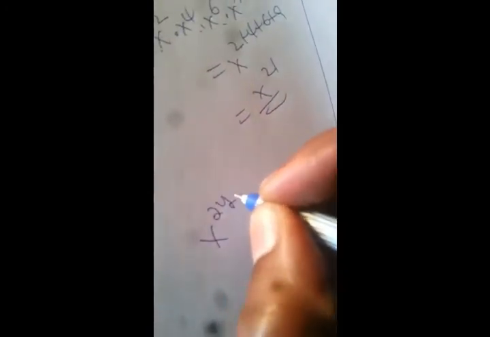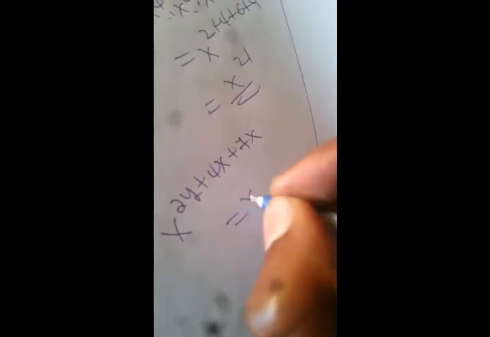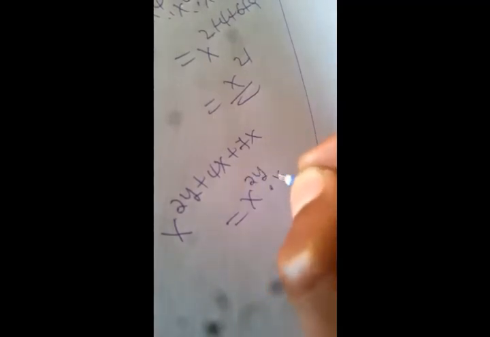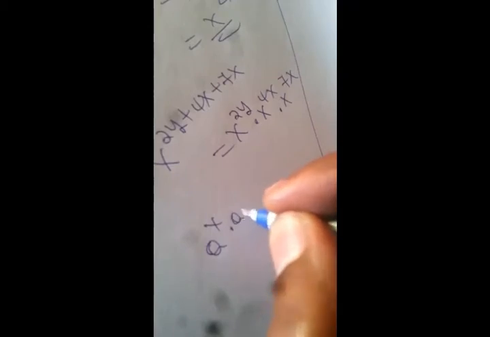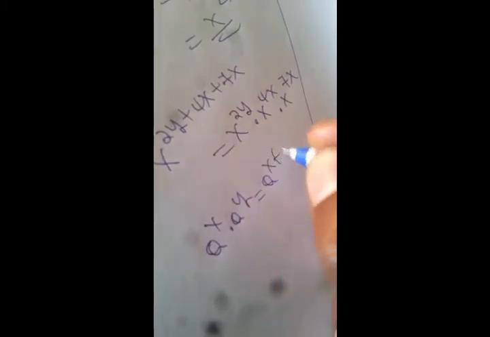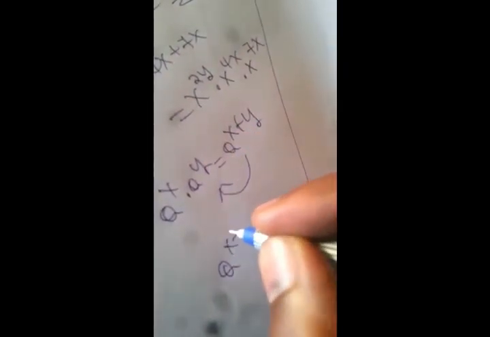And if you are given x raised to 2y plus 4x plus 7x, this can also be written as x raised to 2y times x raised to 4x times x raised to 7x. Why do I say that? We know that a raised to x times a raised to y is a raised to x plus y, and when we reverse it, a raised to x plus y is equal to a raised to x times a raised to y. You have to take this seriously.